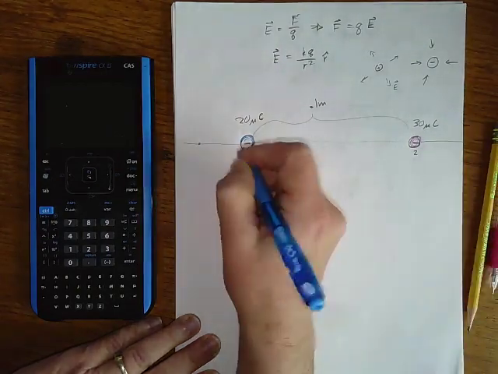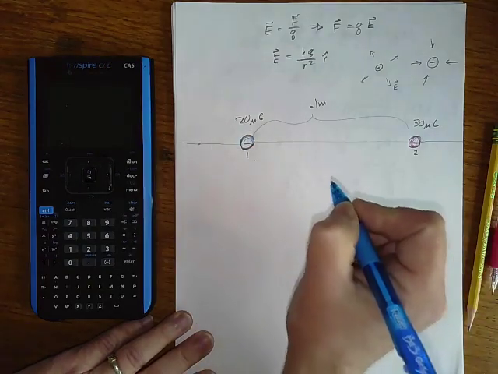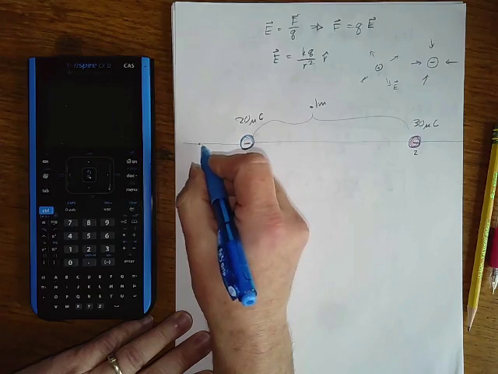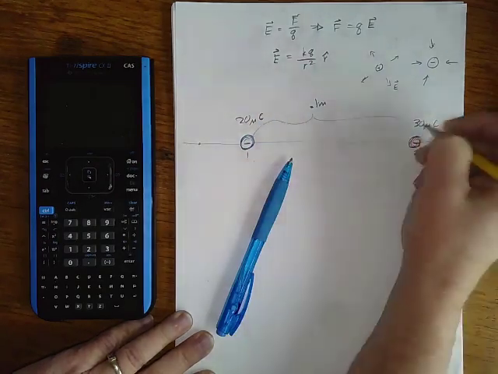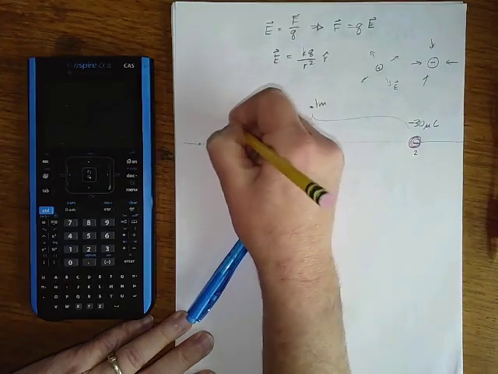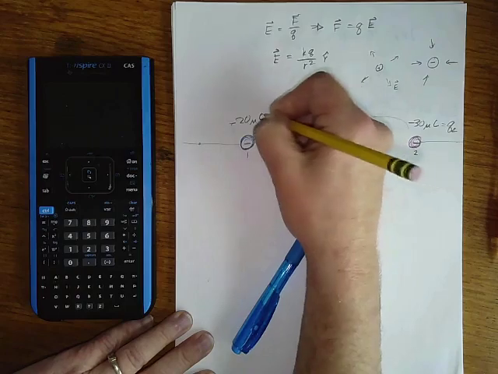I should put some negative signs on these, since that's how we decide. So this is Q1 and this is Q2.